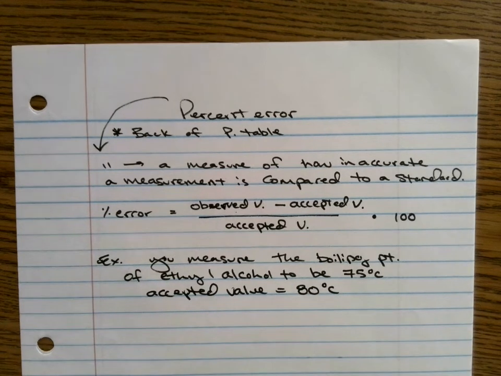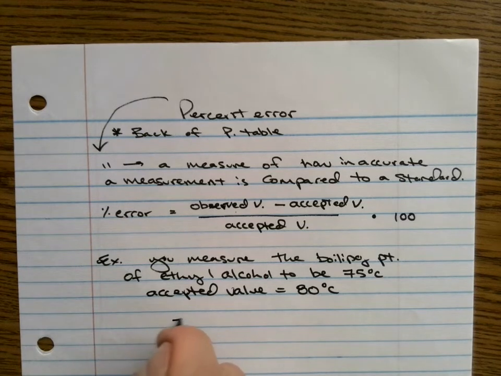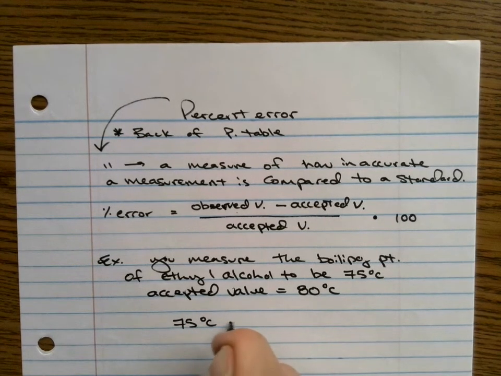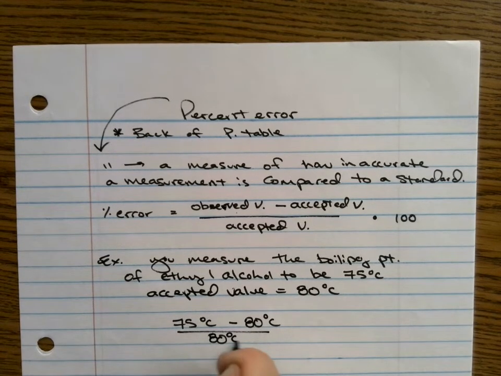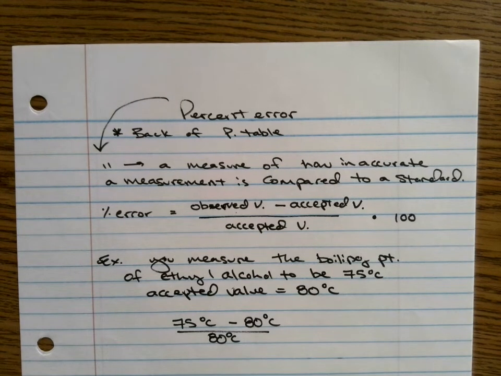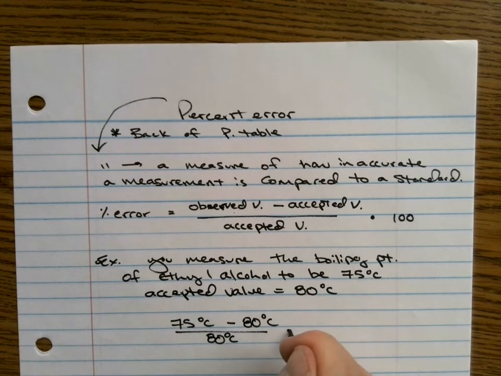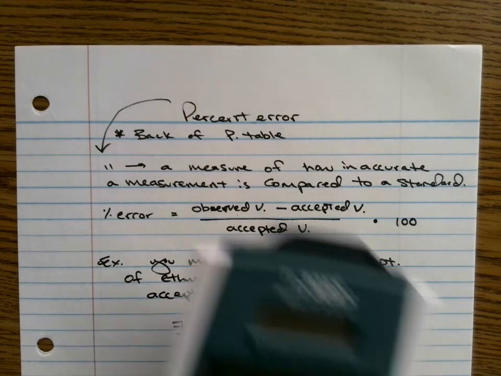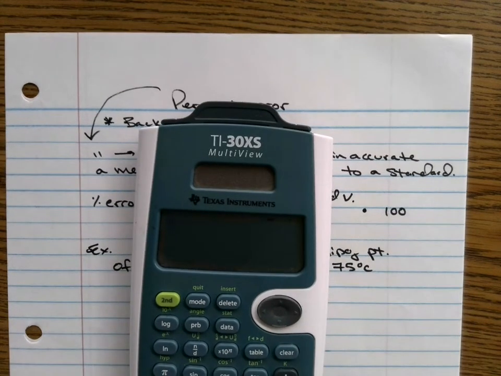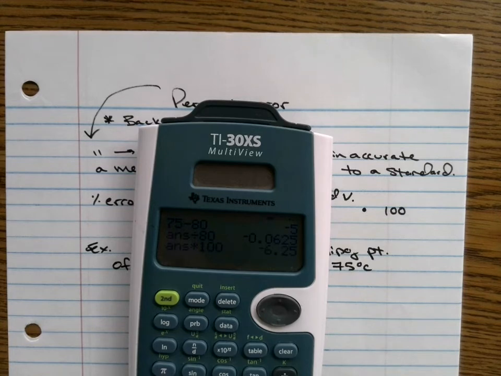So how close were we percentage-wise? That's what we want to know. So what I'll do is 75 degrees C minus 80 degrees C, and I will divide that by 80 degrees C. I'll set it up just as I have up above. So I have 75 minus 80 divided by 80, and then I'm going to multiply that by 100. If I type that in my calculator, I have 75 minus 80, and I divide that by 80. I get 0.0625, and then I multiply that by 100 because we want to make it a percent.